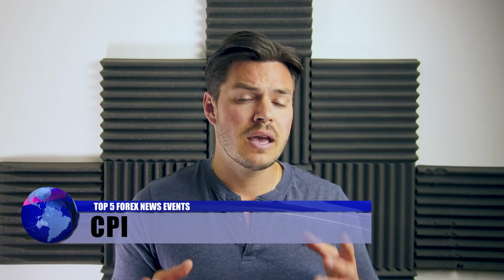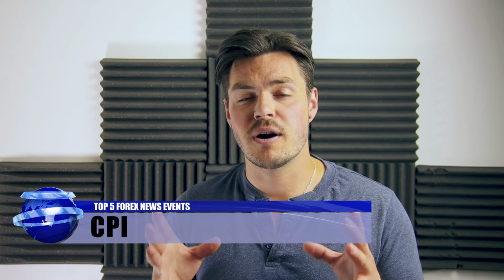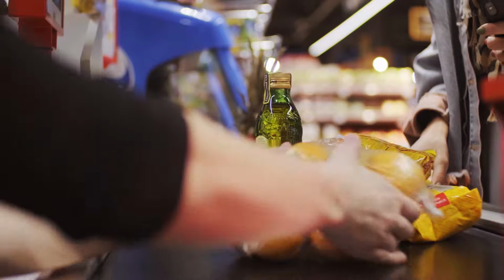Now thirdly guys, we're going to be looking at something called CPI. CPI stands for Consumer Price Index. And the Consumer Price Index is a really big one because this is the measure of inflation. Inflation at the moment is a huge problem around the world.